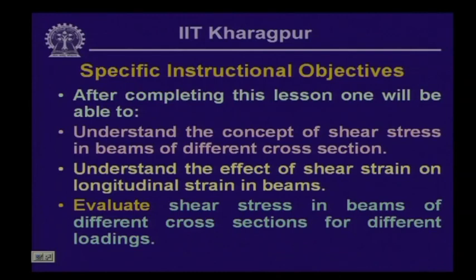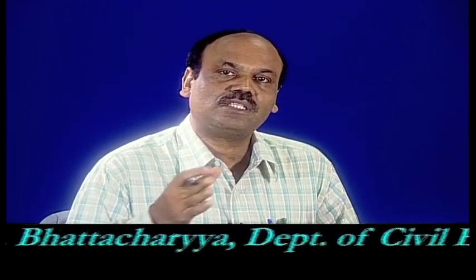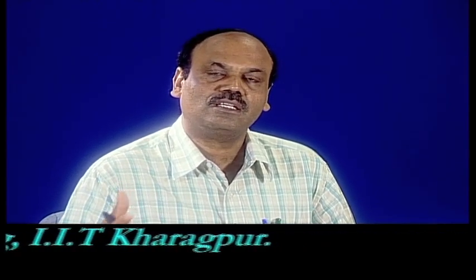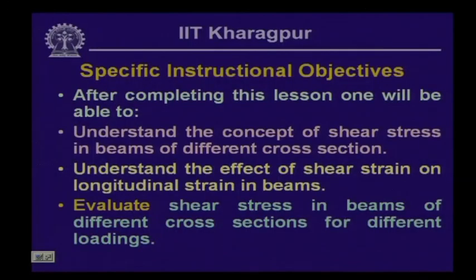In fact, we have discussed the effect of the bending moment which is acting in a beam, and we have calculated the stresses corresponding to that, and we have seen that the beam is subjected to the longitudinal strain, or the strain in the longitudinal direction of the beam, because of the effect of this bending. Now, what is the consequence of the shearing stress which is acting in the beam on this longitudinal strain, that we will be looking into. Also, one should be in a position to evaluate shearing stresses in beams of different cross sections for different loadings.